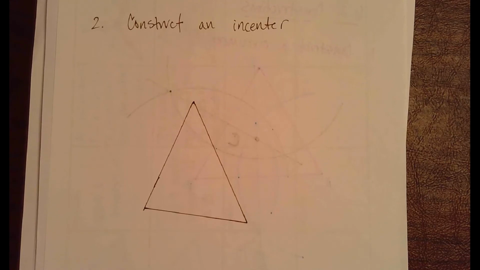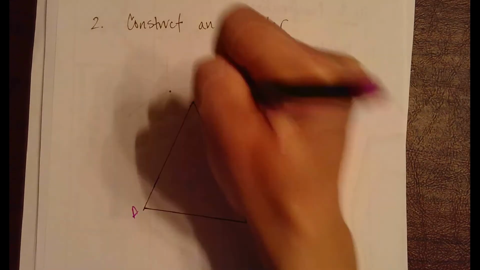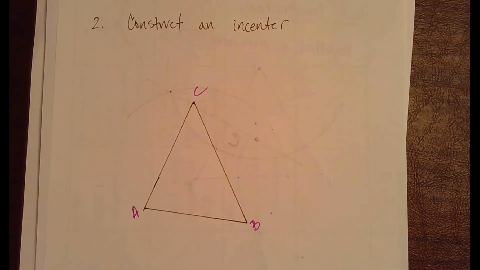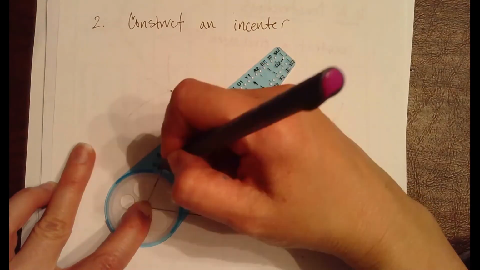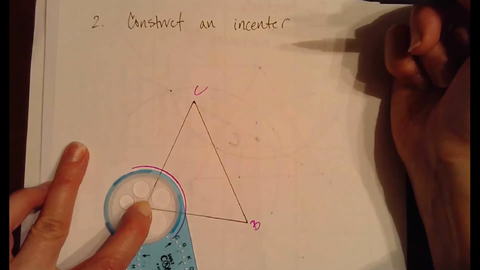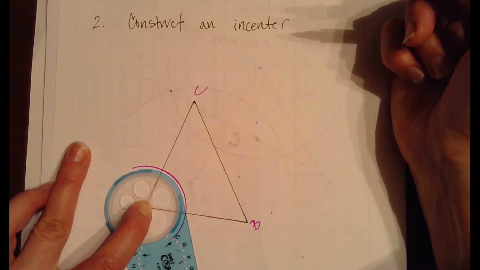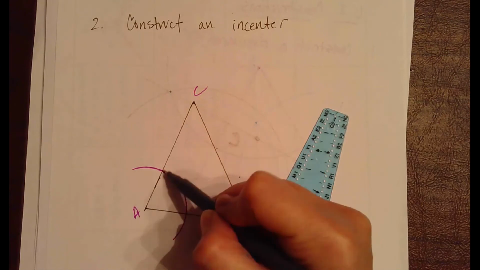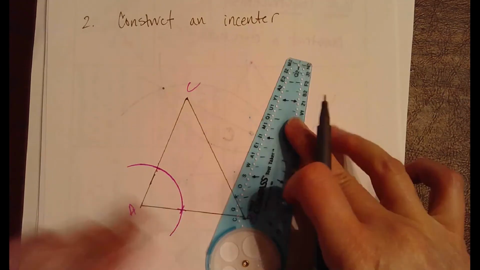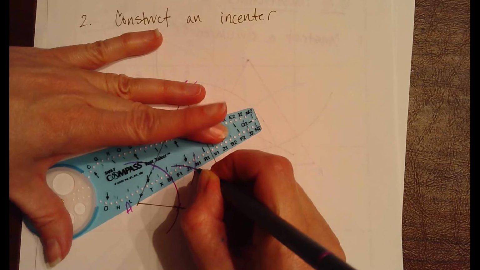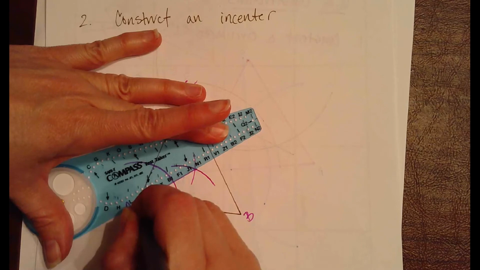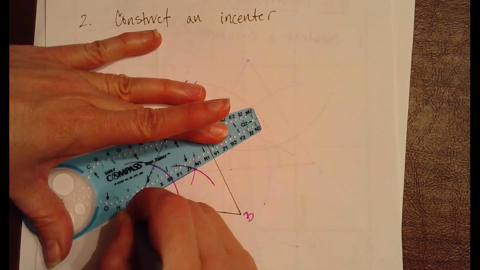So I'm going to call this A, B, and C. I'm going to bisect angle A and maybe angle B. To bisect angle A, put your compass at point A and pick a distance that's not too far away. I'm going to pick something kind of close and make an arc so that it intersects both parts of the triangle. So using that same distance, do you see where these two lines now intersect? I want you to put your... and that's an angle bisector.